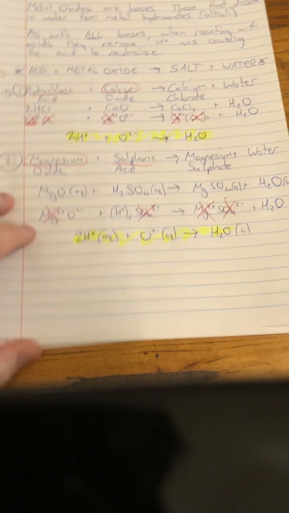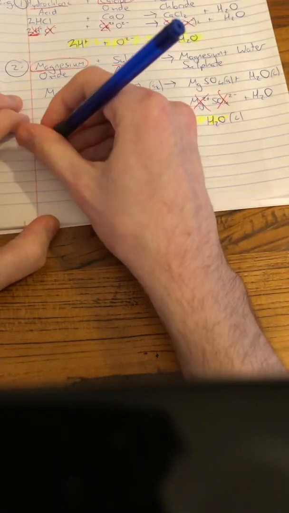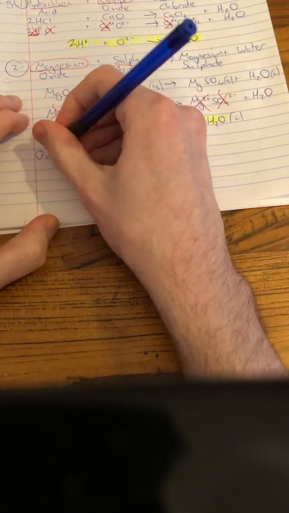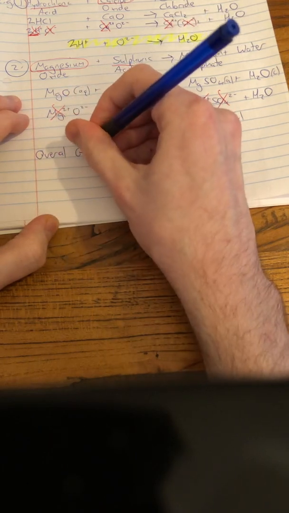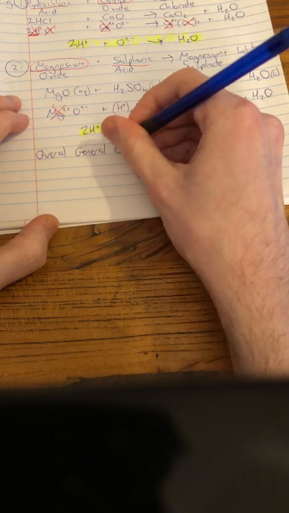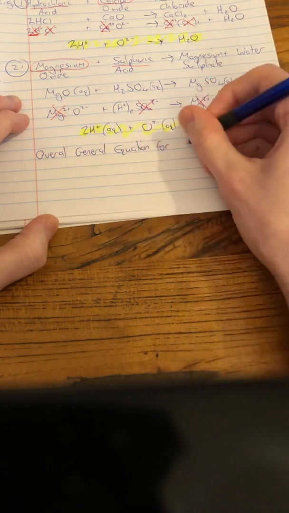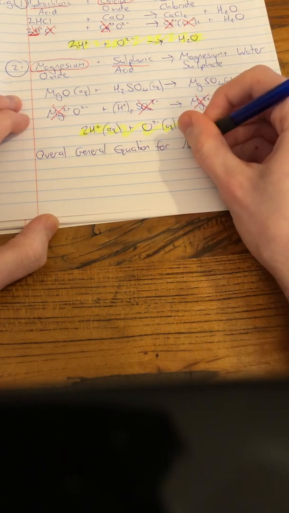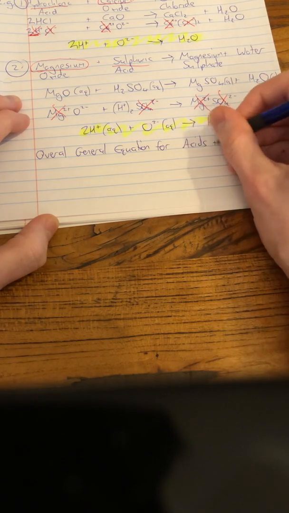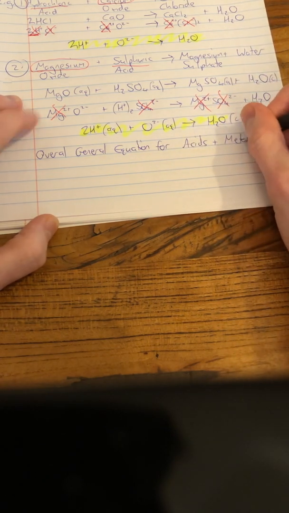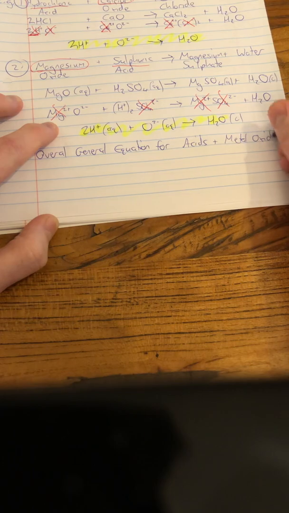Okay, now this is a very important equation, and this is known as the overall general equation for acids reacting with metal oxides.